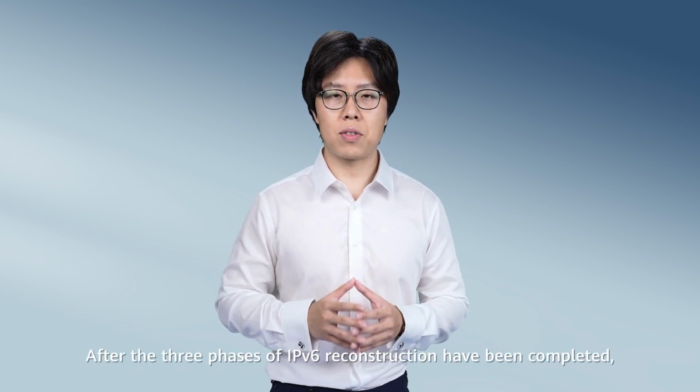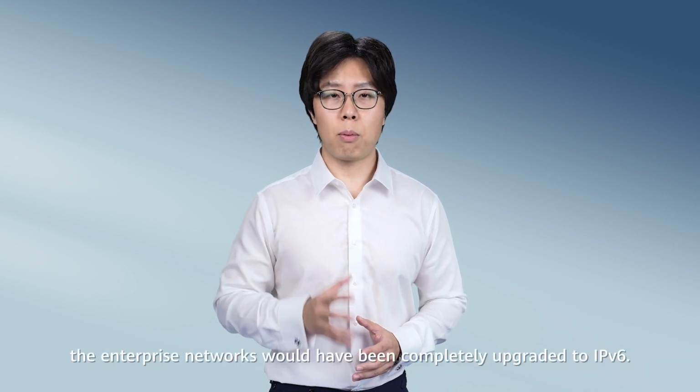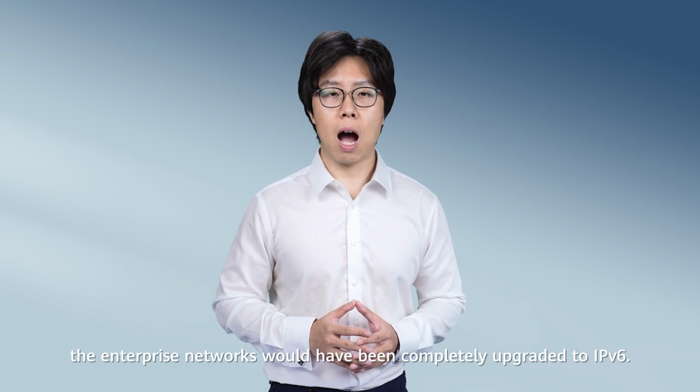After these three phases of IPv6 reconstruction have been completed, the enterprise networks would have been completely upgraded to IPv6.